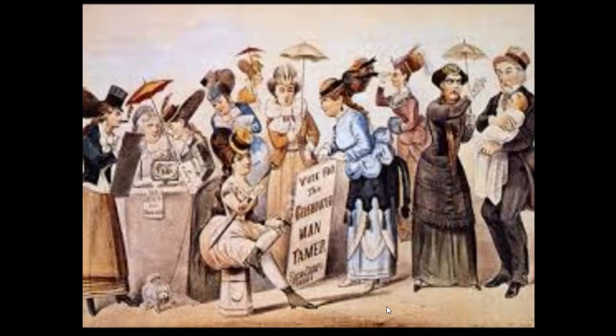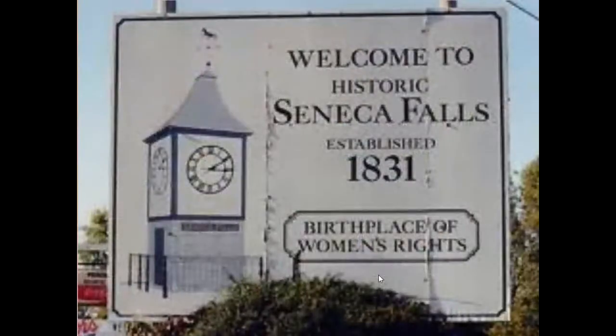Okay? And in 1848, a convention was held in Seneca Falls, New York. It's called the Seneca Falls Convention. Here you can see a billboard at the town limits of Seneca Falls, New York, where this convention was held. It says the birthplace of women's rights. And I think that is a fair claim that they can make because of this convention that was held there.